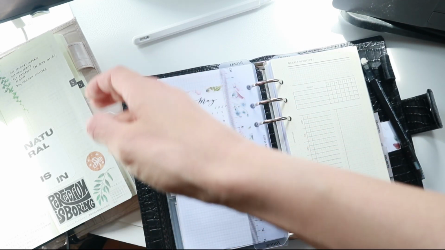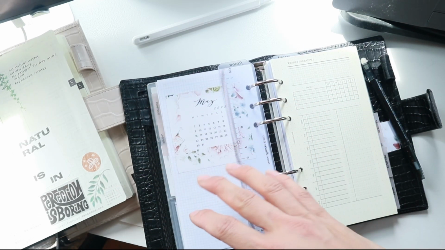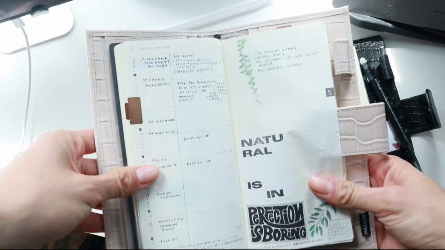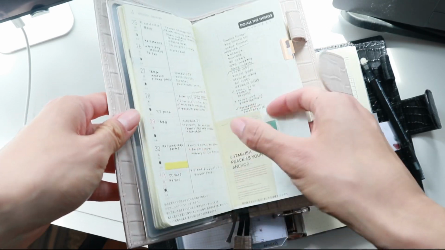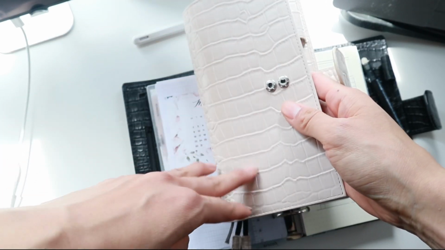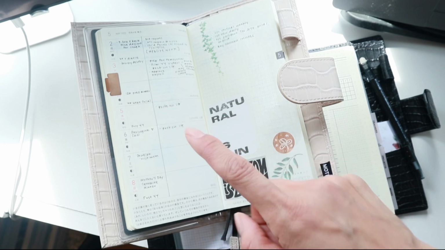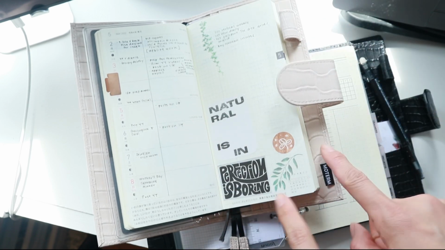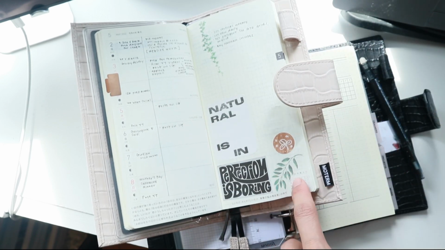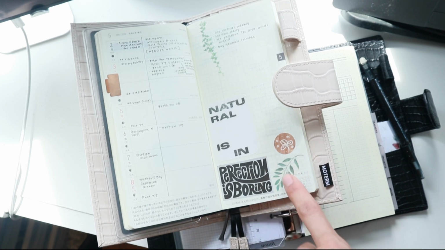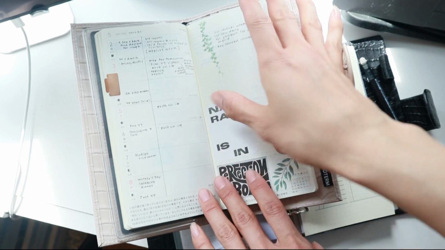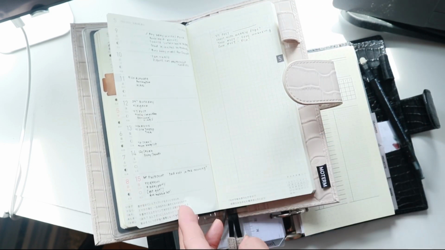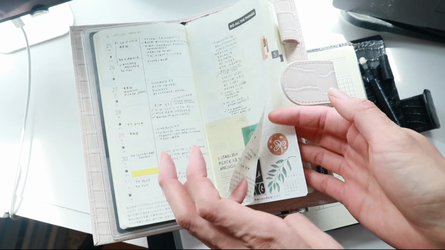But I just wanted to show you the high level view first, just to show you what I'm doing. So I pre-planned in my Hobonichi Weeks in my gorgeous Moterm cover. This one is not the cream croc, although it might look like it. It's the taupe croc, and I'll link it down below. I just got it on Amazon along with everything else that I'm using if you're interested. But anyways, I'm actually really loving pre-planning in here.